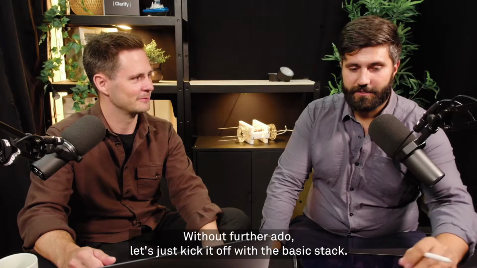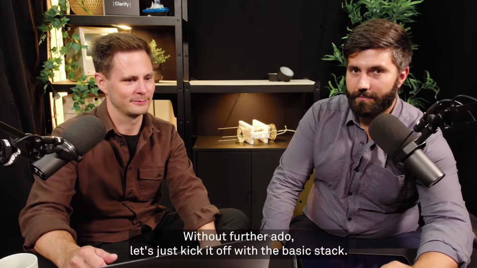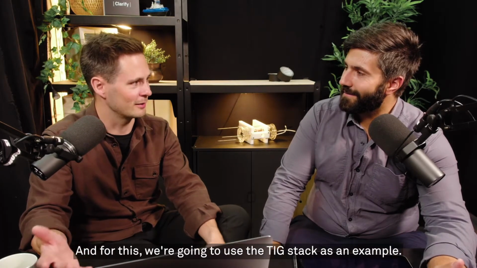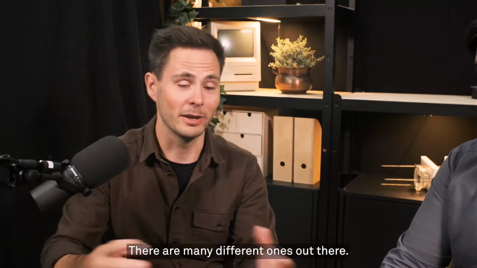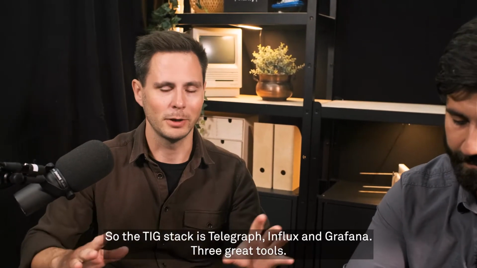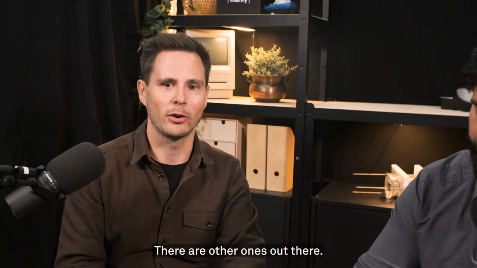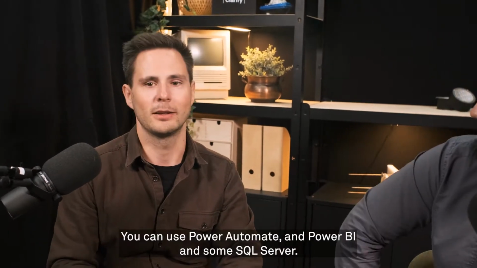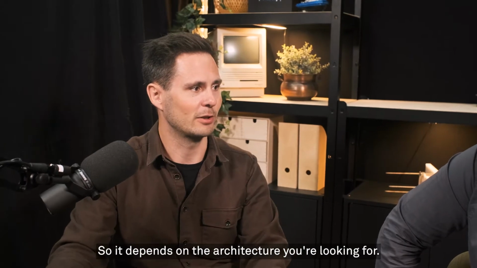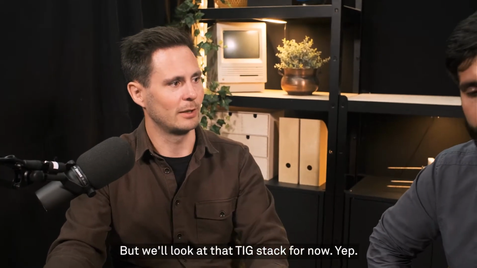Without further ado, let's just kick it off with the basic stack. For this, we're going to use the TIG stack as an example. There are many different ones out there. So the TIG stack is Telegraf, Influx, and Grafana. Three great tools. There are other ones out there. You can use Power Automate and Power BI and some SQL Server. So it depends on the architecture you're looking for. But we'll look at the TIG stack for now.